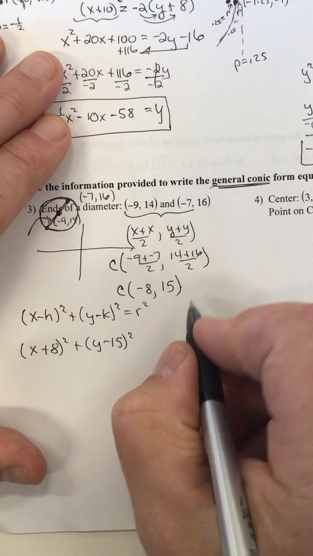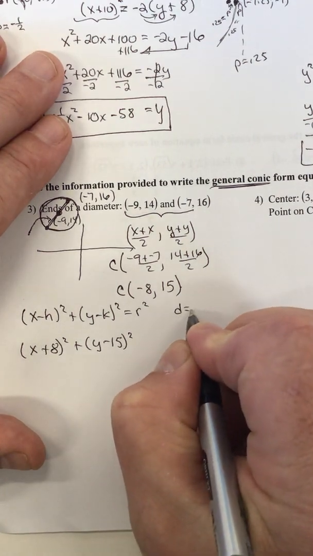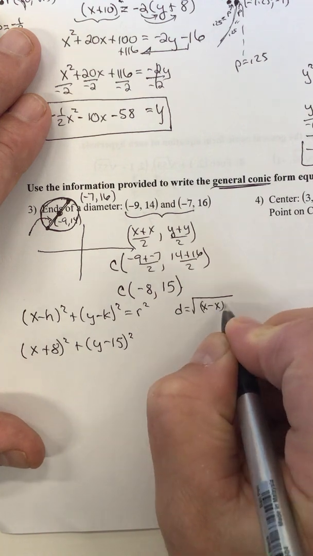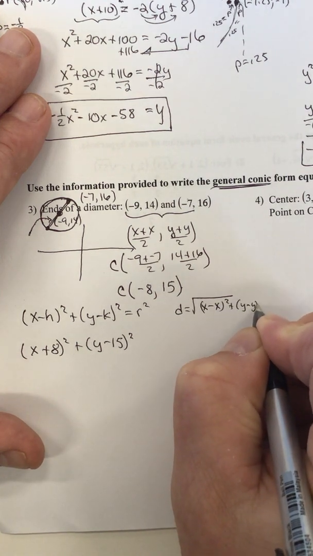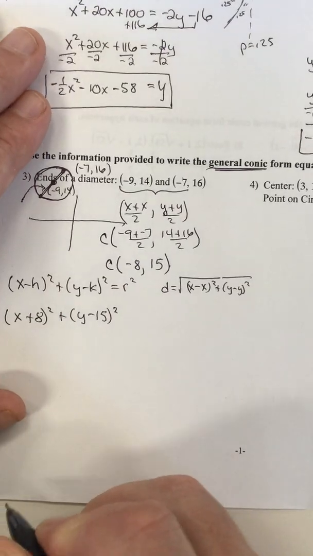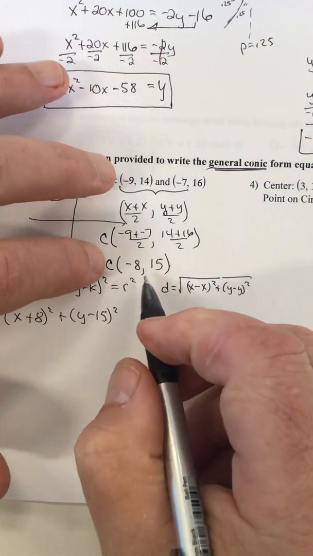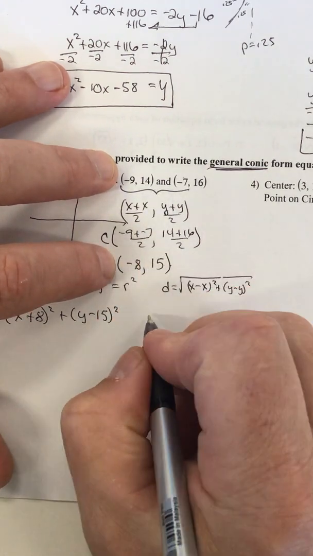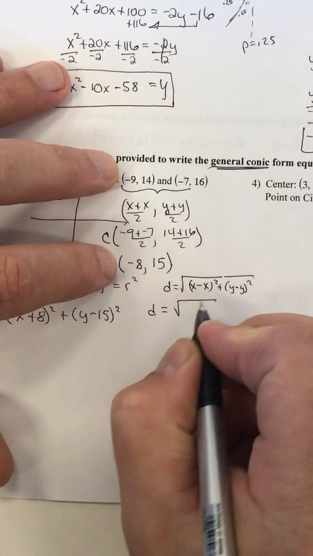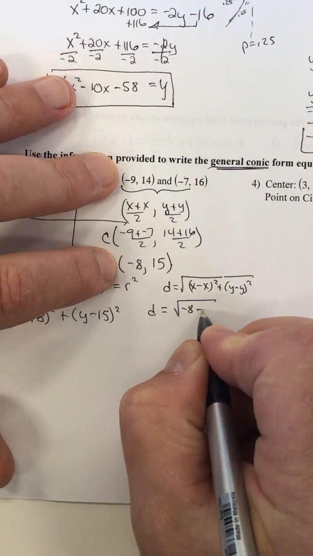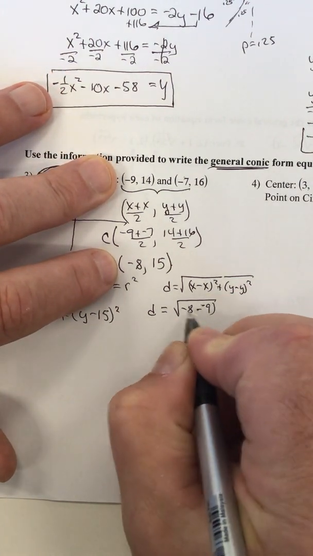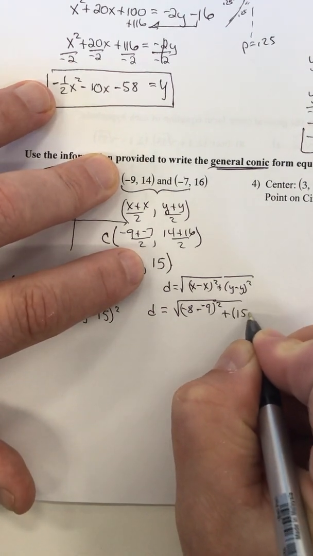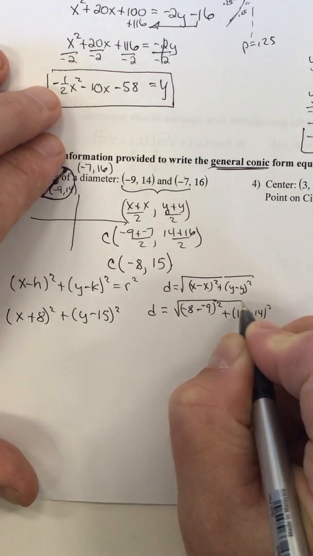So the distance formula. The distance is the square root of x minus x all squared plus y minus y all squared. Okay, I think I'll just go between these two, the -8, 15 and the -9, 14. So the distance is going to be the square root of -8 minus -9 all squared plus, and then the y's will be 15 minus 14 all squared.